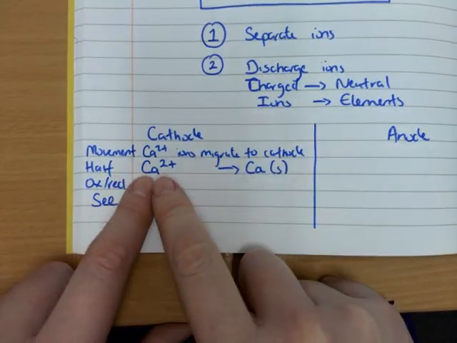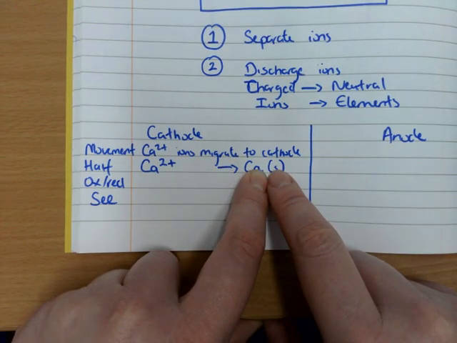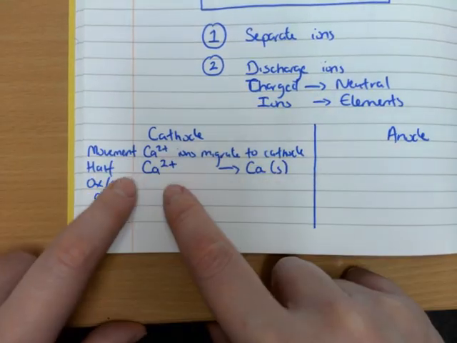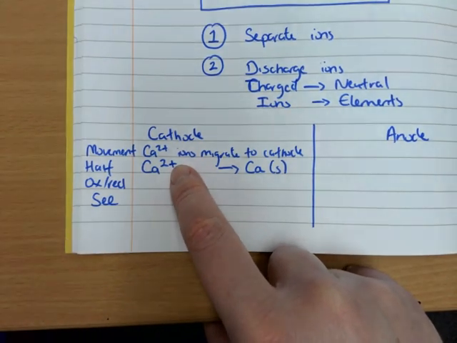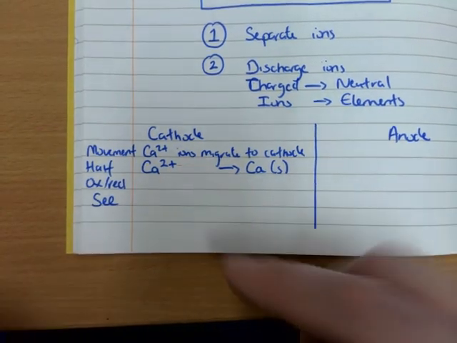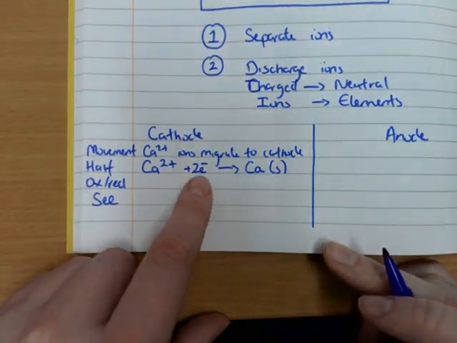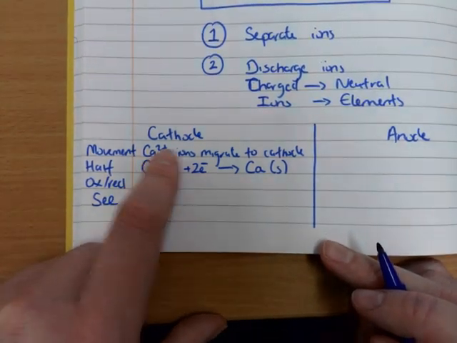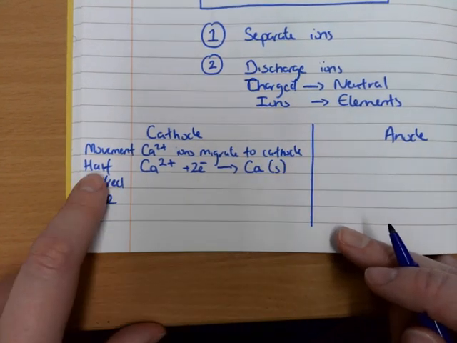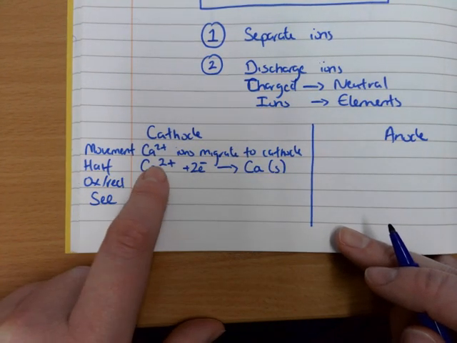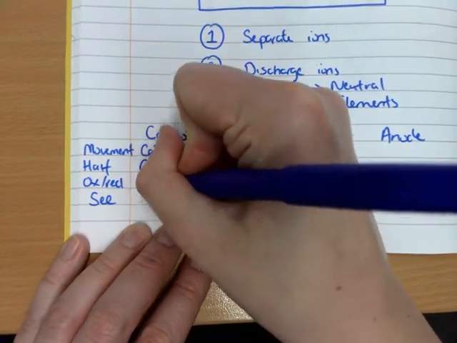So how am I going to go from this, Ca2+, to this, Ca with no charge at all? How am I going to discharge my ion? Well, if we look at calcium, it's got a 2+ charge, which means it has lost 2 electrons. If you give it those 2 electrons back again, so give it back the 2 electrons that it lost, then it won't have a charge anymore. So that's my half equation. Is this oxidation or reduction? Ca2+ is gaining 2 electrons, so I can say this is reduction.